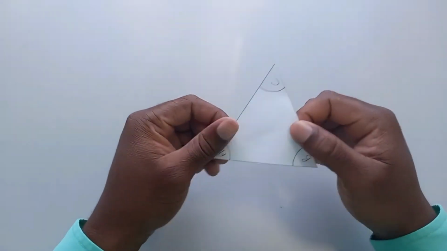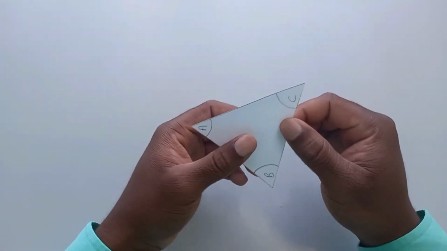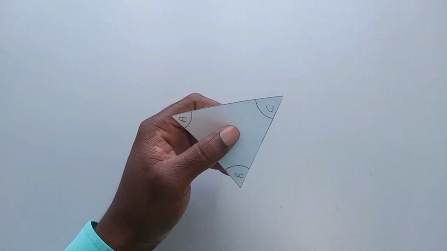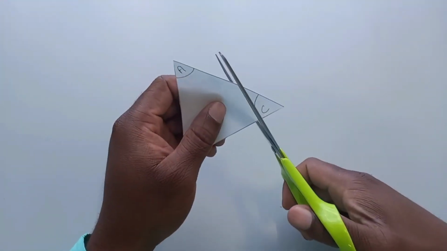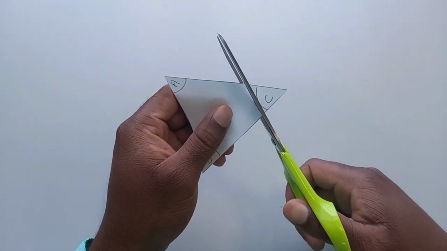Now that we have successfully cut out our triangle, the next step is to cut off our angles. So we could do so. I want to cut it off, don't want to do it too small.